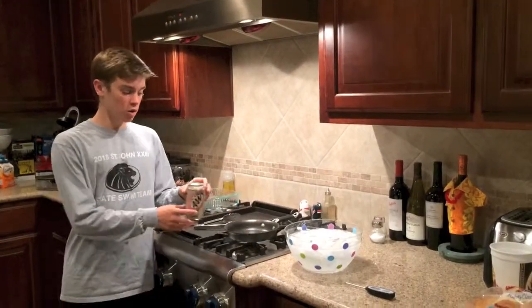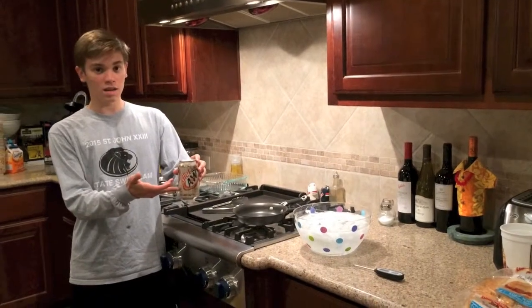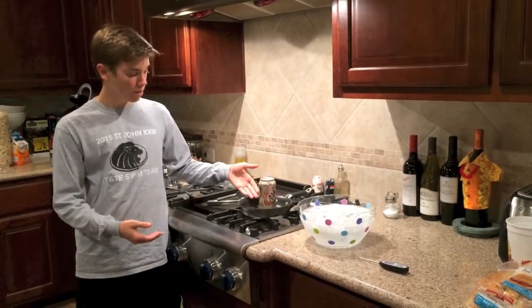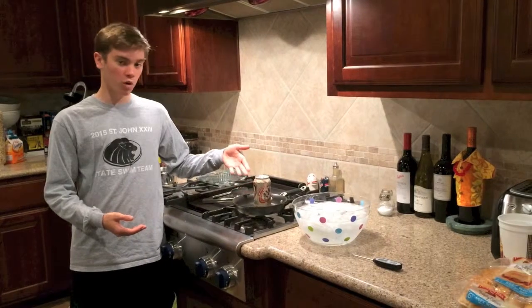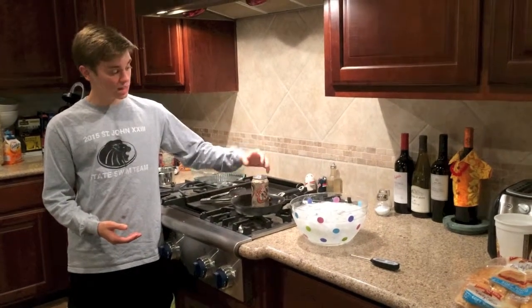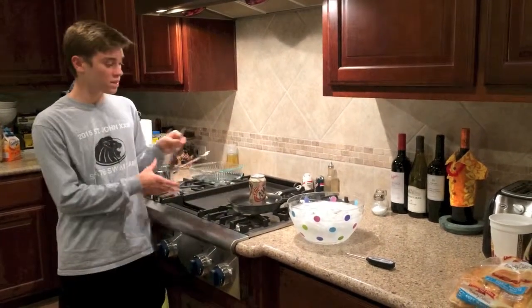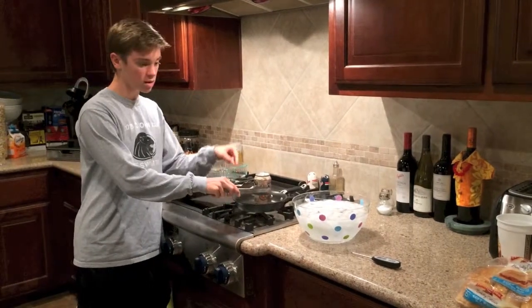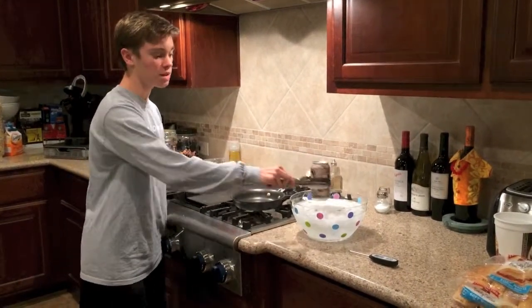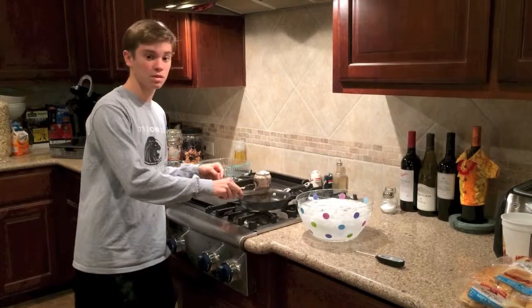So for this experiment, we poured some water into the can. We're then going to heat it up on the skillet until we see steam coming out of the bottle. Then when we see the steam coming out of the bottle, we're going to take the temperature. We're then quickly going to dump in the ice water and see what happens.